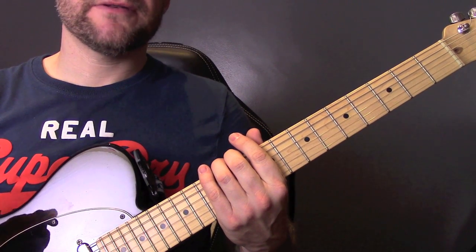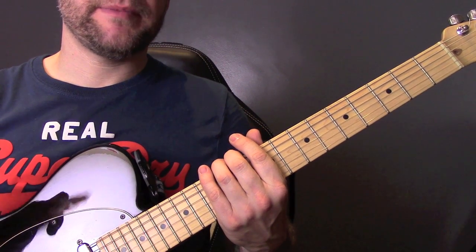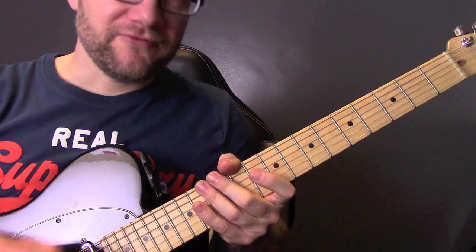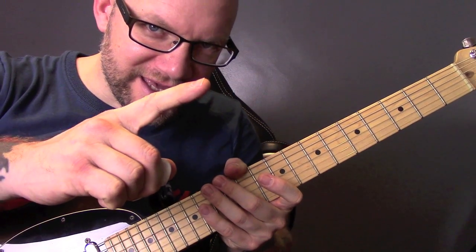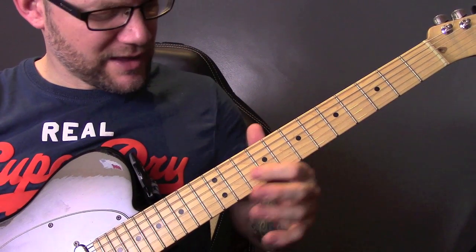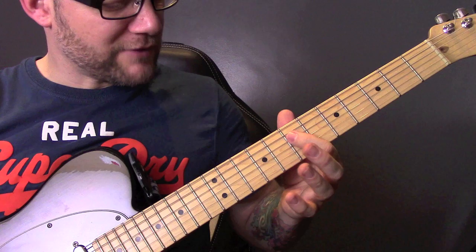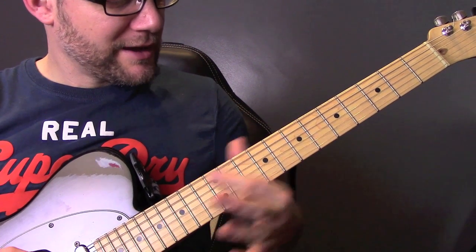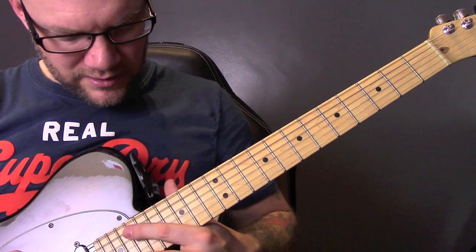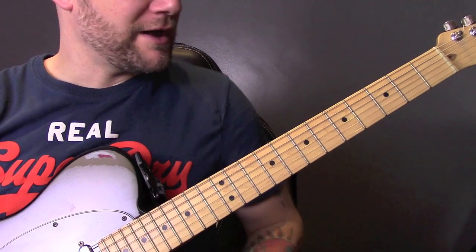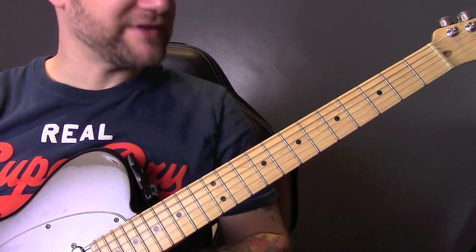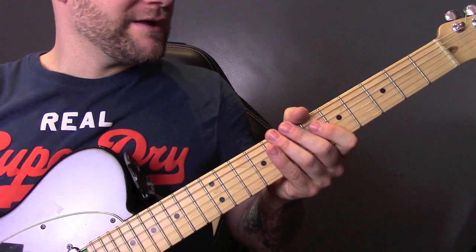So the key to finding these pentatonic shapes all over the neck is the root note. The root note is the key. So we just played in A minor, so we've got a root note here, here, here, here, here, here, here, etc. So as soon as you find the root note, you can then find any of the other positions, and I'll show you how you do that. So there's a little secret.